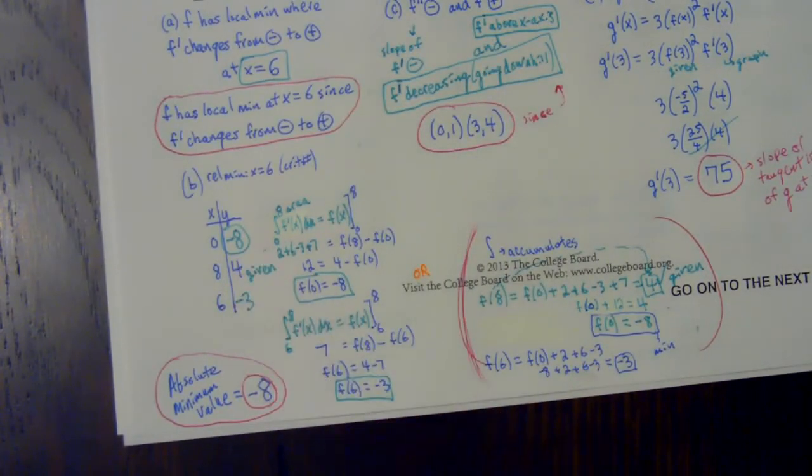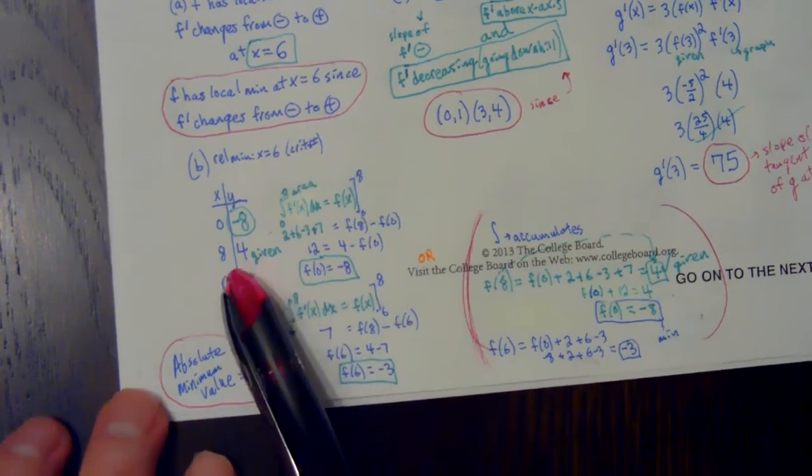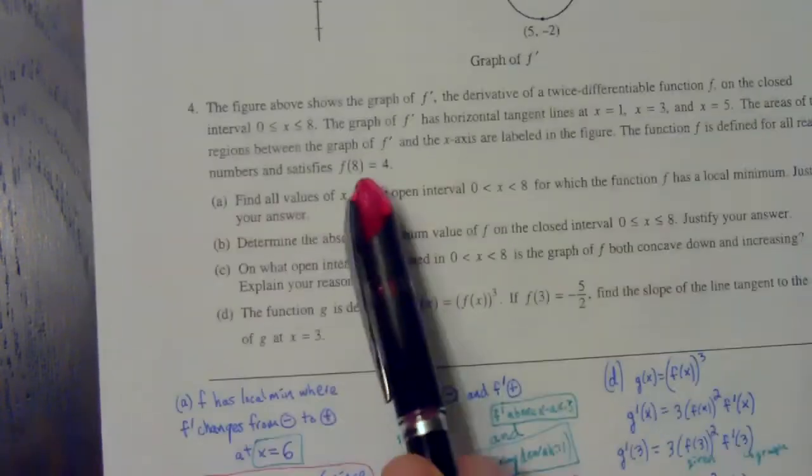All right, so let me talk about 2 different ways of how to do this. One, they gave us f of 8 was equal to 4. They told us that right there.